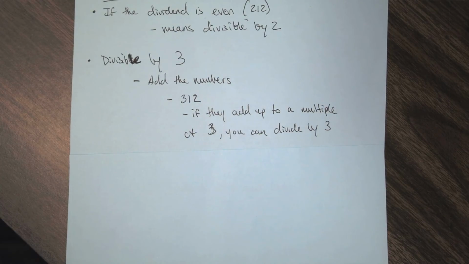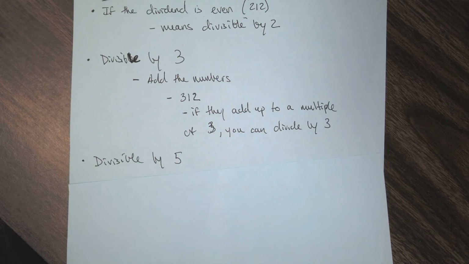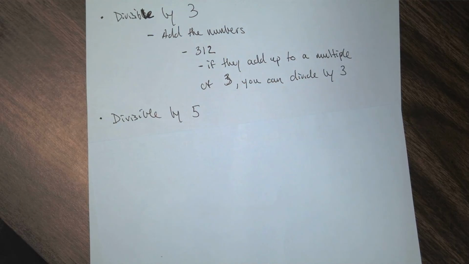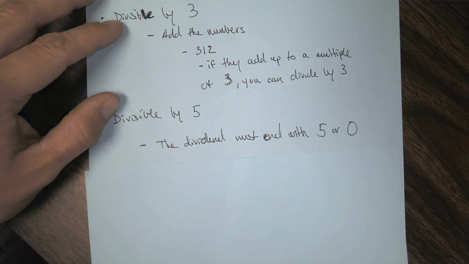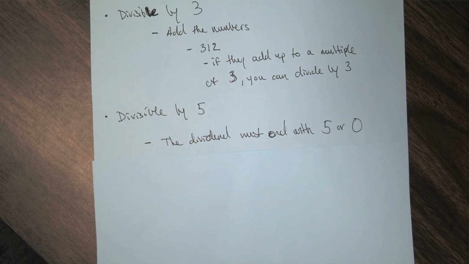And now we're going to talk about divisible by 5. Does anybody have an idea what that means? What is the rule for divisible by 5, Ada? Exactly. The dividend must end with a 5 or 0 to be divisible by 5. The number has to end with 5 or 0.